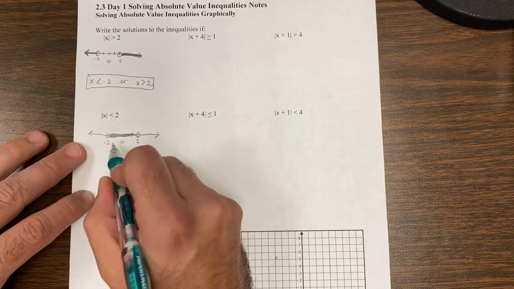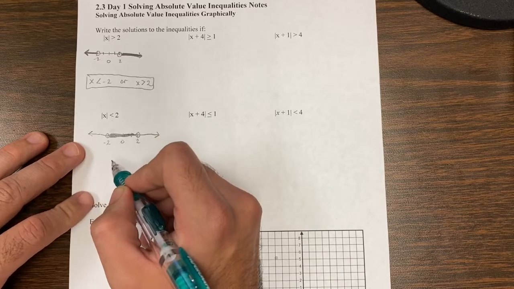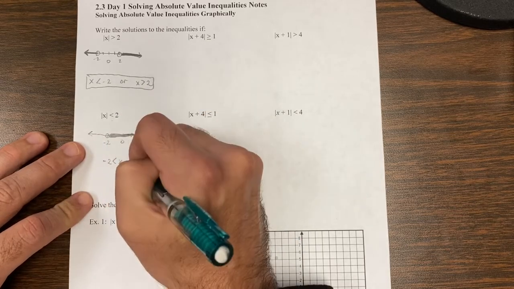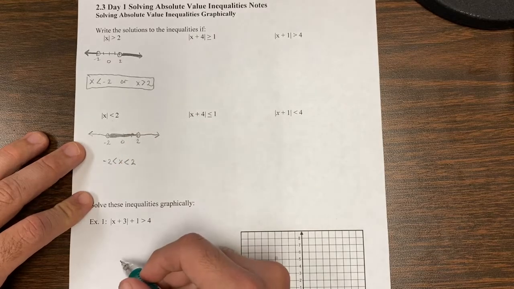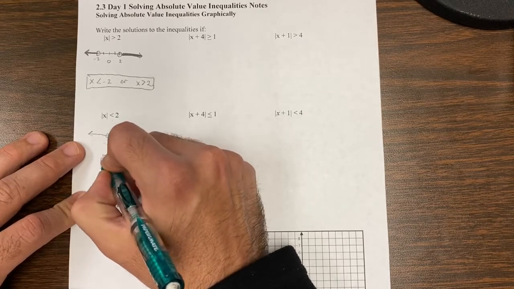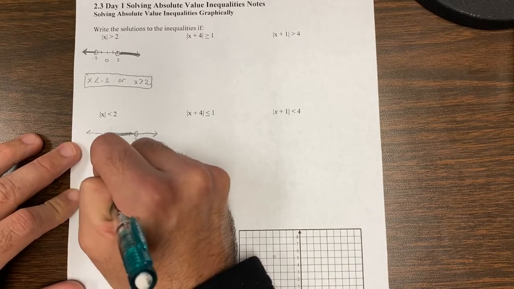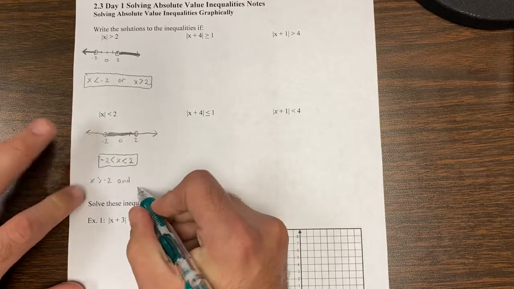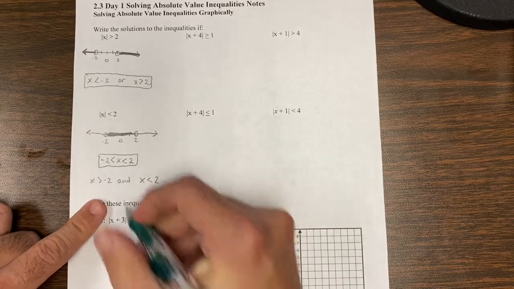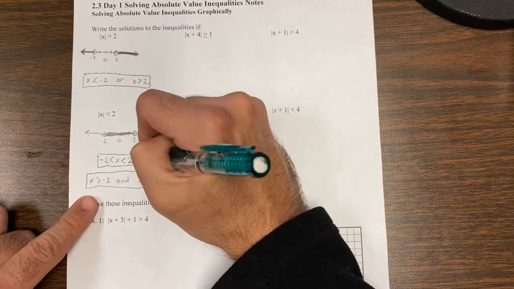So we can write this all as one inequality, similar to the way we would write domain or range. So we're going to have negative 2 has to be less than x, which has to be less than 2. Okay, and that's our answer, or one way to display our answer. A separate way would be to say x has to be greater than negative 2, and because this also has to be true, x has to be less than 2. These two statements say the same thing.